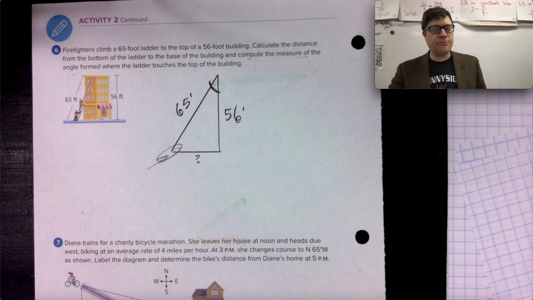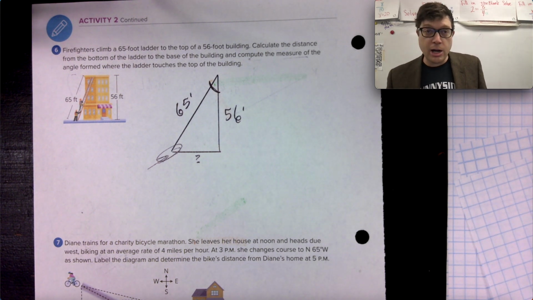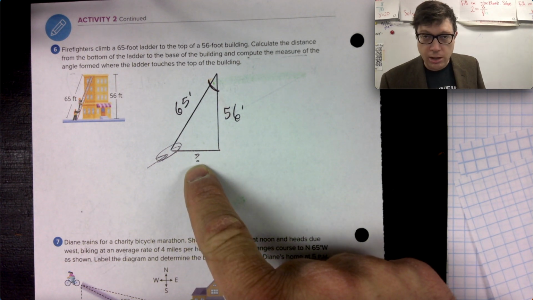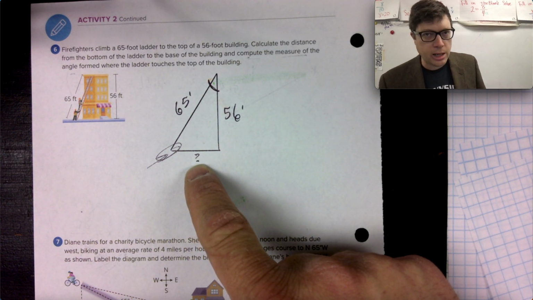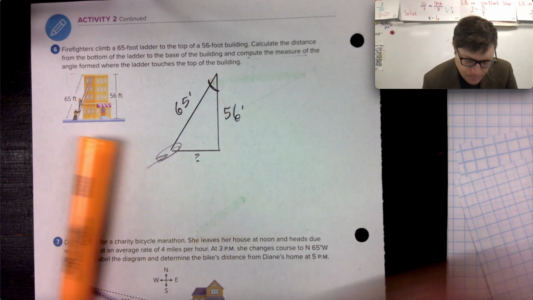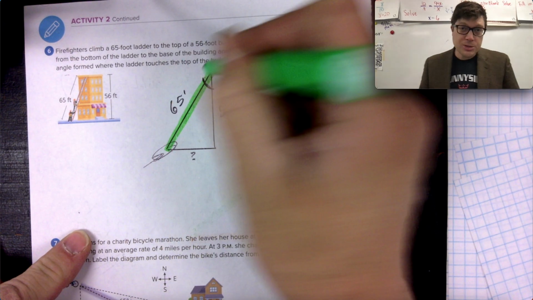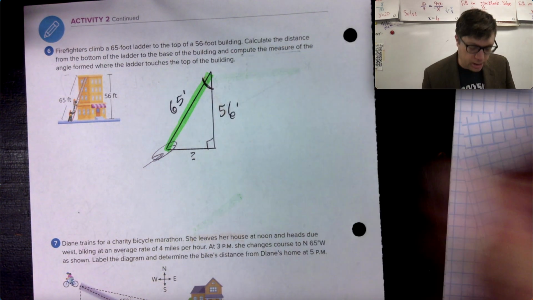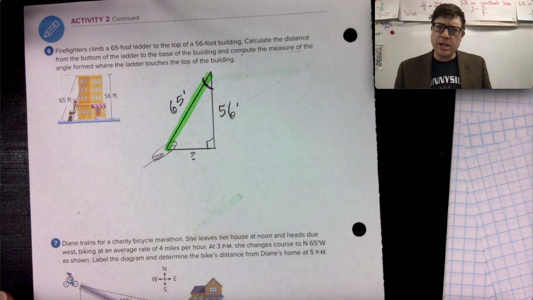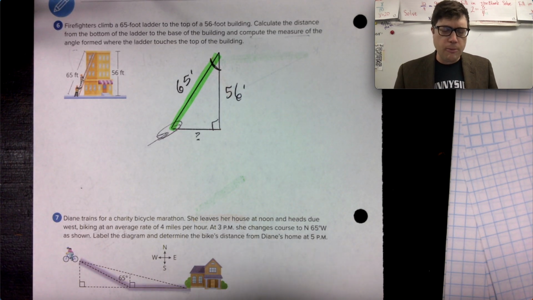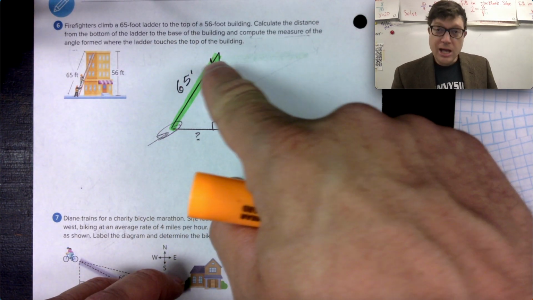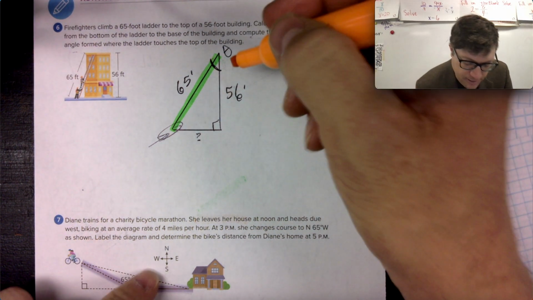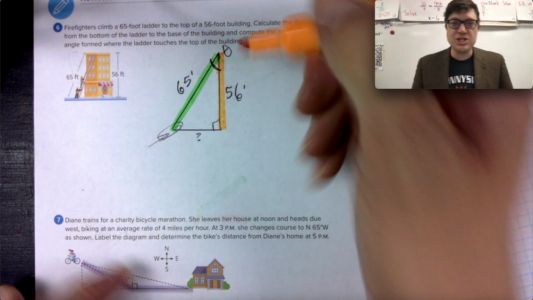When I first read this and started this video a minute ago, I was thinking I would have to use Pythagorean theorem to find the third side of that triangle and then calculate my cosine. But we don't have to do that because the hypotenuse is always across from the 90-degree angle, and most buildings are built on a 90 so that they don't fall over. And then it says compute the measure of the angle formed where the ladder touches the top of the building. That's this angle. Theta is up here, and that makes 56 the adjacent side.